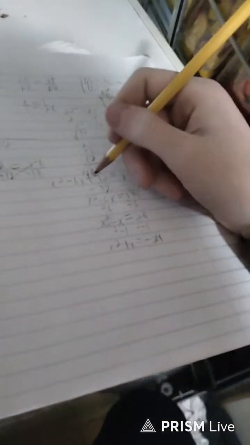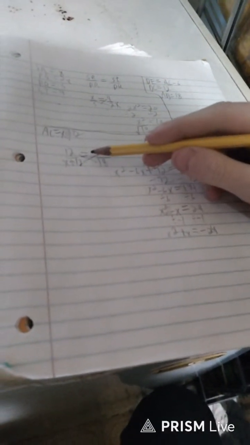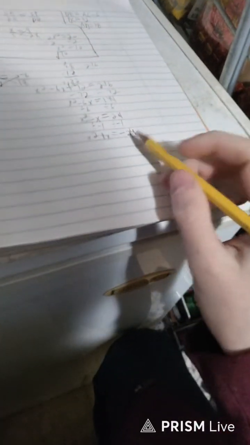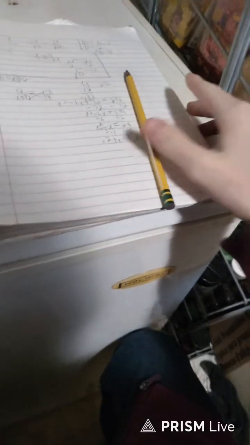Alright. So this x is not supposed to be here anymore. So how do we get rid of this x? We have to subtract x on both sides, right? So x squared plus x equals negative 24. So x times itself. Oh, x equals 4.